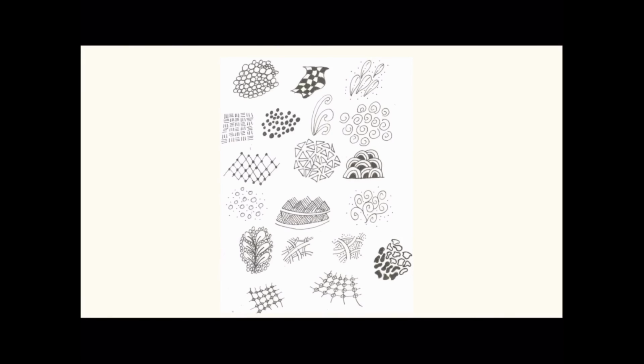Here's some other fun examples of different patterns that maybe aren't exactly always very uniform, but they're very whimsical. You can use a ruler to create some of these, but also just a hand-drawn, simple, imperfect drawing can be really fantastic to do for this.